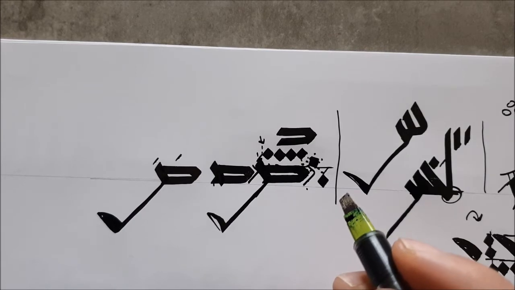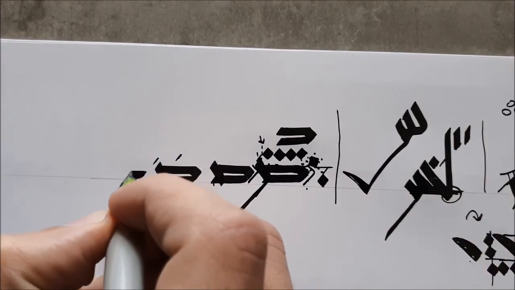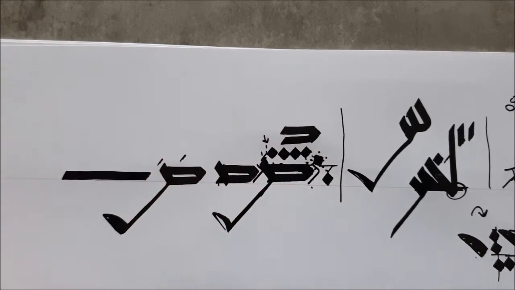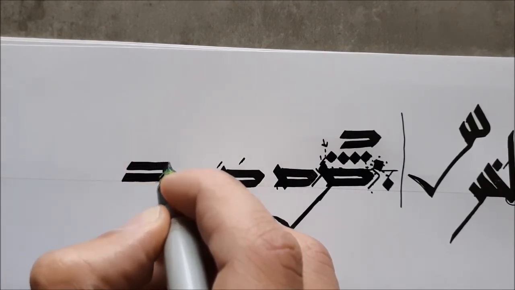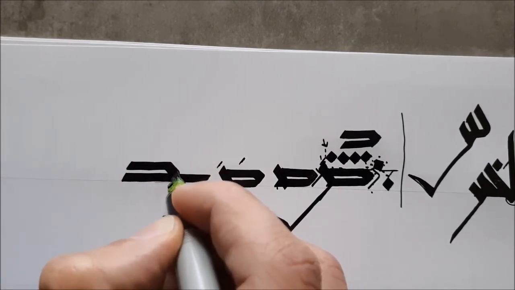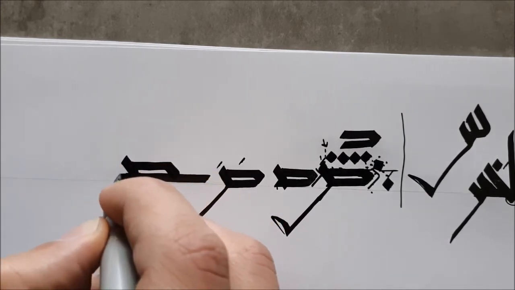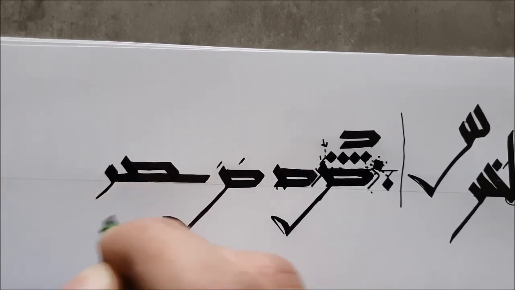And moving on to when you connect it, it will be the same thing basically. So you will have this line, and you could actually start with this line, extrude as much as you like. Then you would come back and do your Sad up here. Then the Nabira would come here, and you would continue this to whatever letter you've got after it.